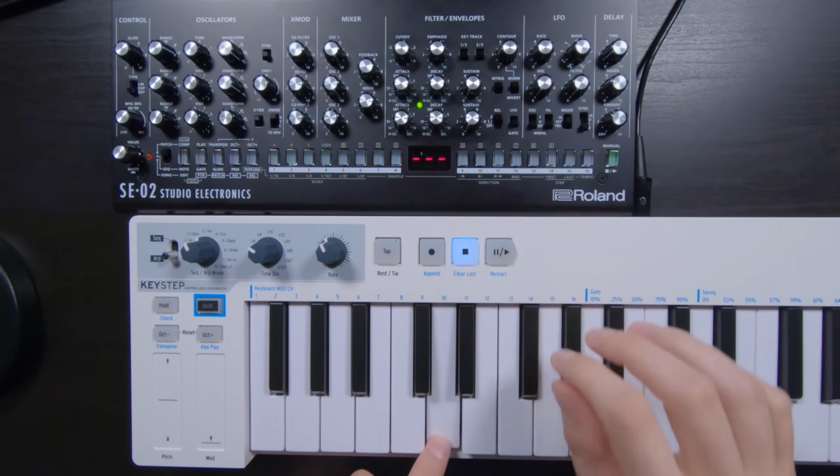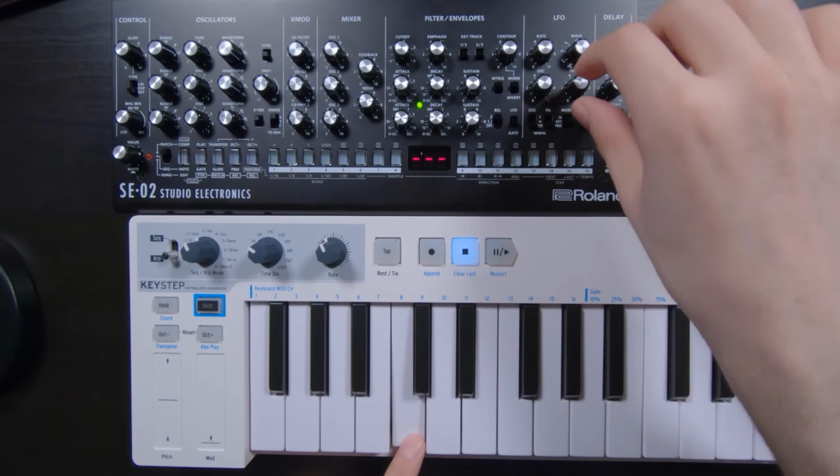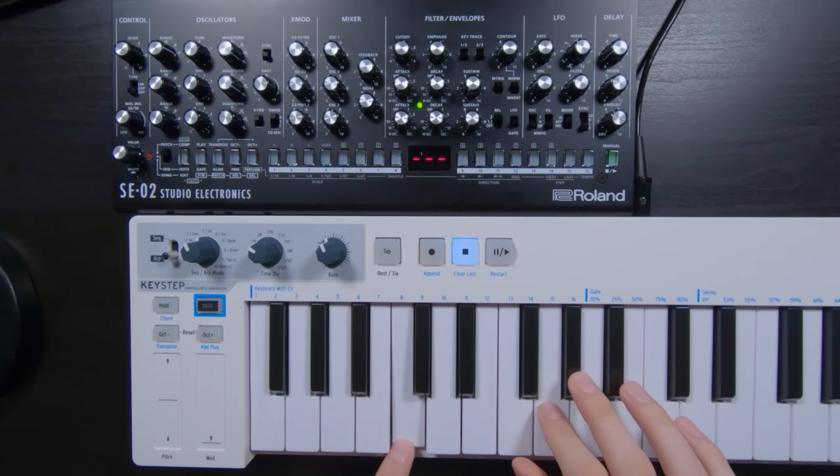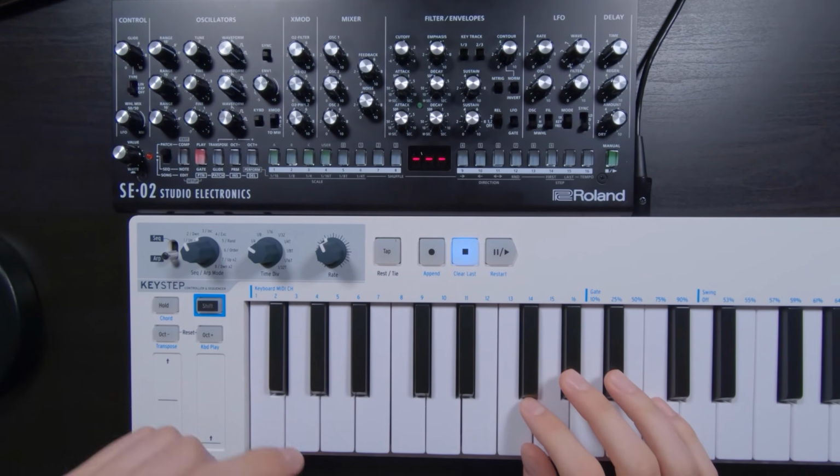Let's see without the LFO. Let's see with the LFO. Let's try different octaves.